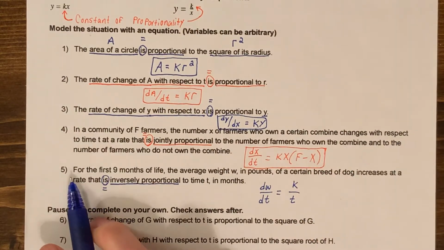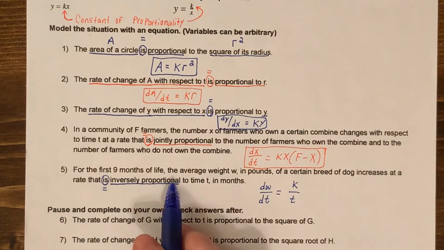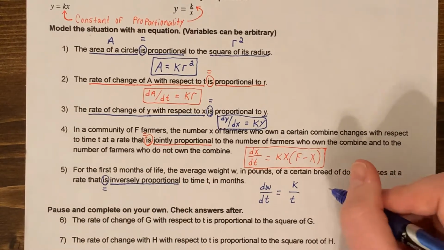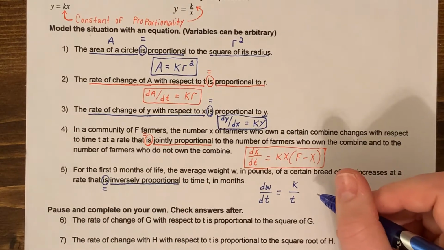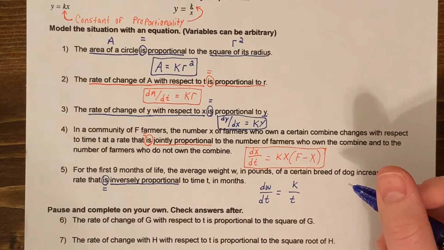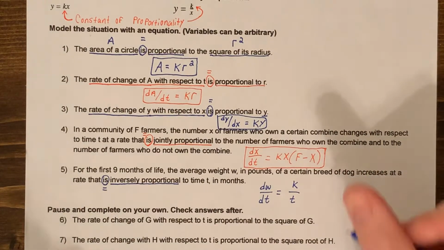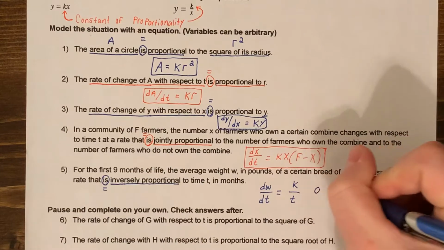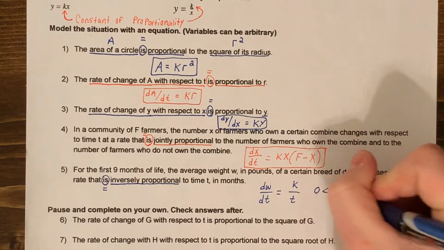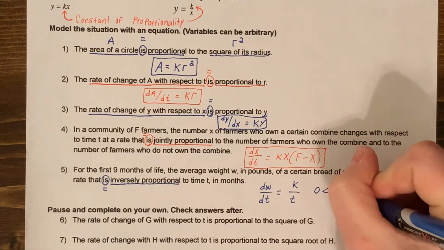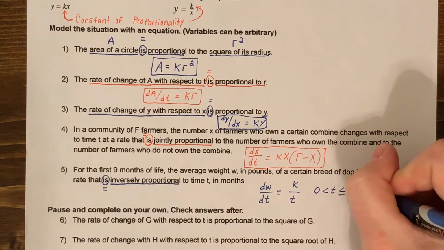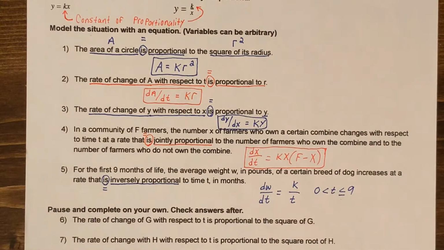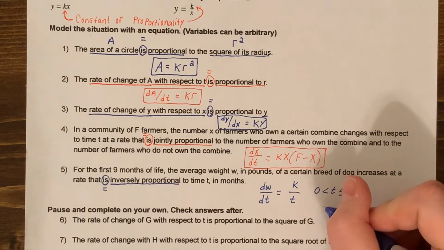And also, it's talking about for the first 9 months of life. That's all it's talking about. So we need to have a domain that we set. So we don't want to go below 0. We don't want to equal 0. And we can go up to 9 and we can equal 9. So we can write it this way, 0 less than t less than or equal to 9.